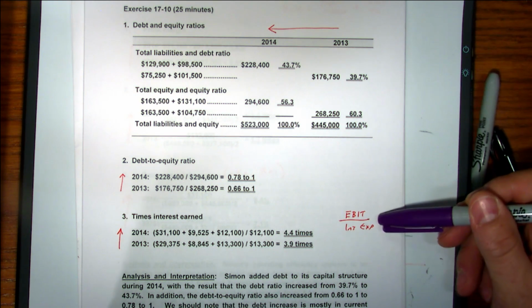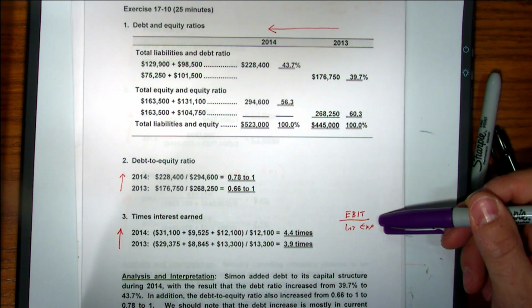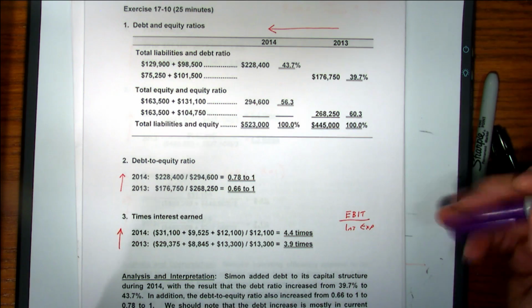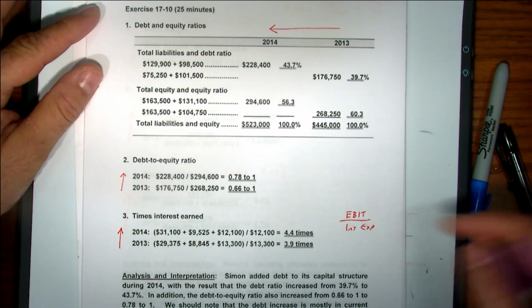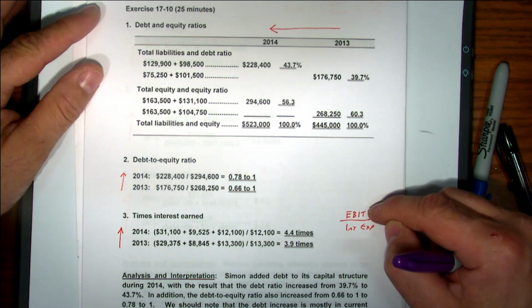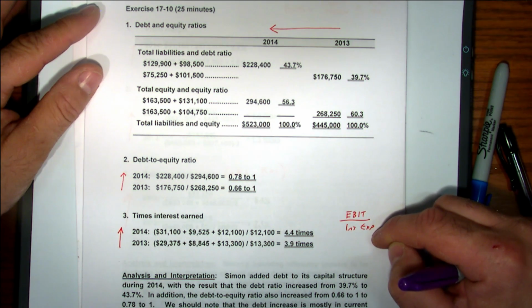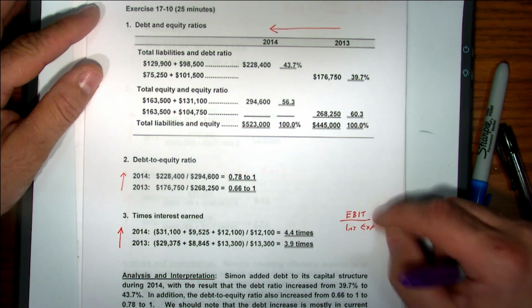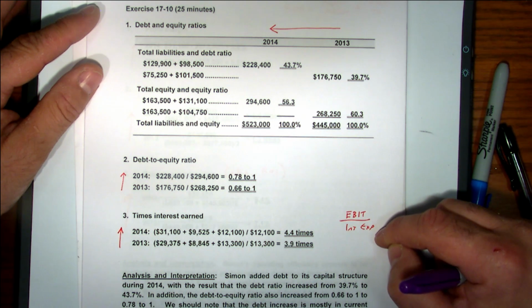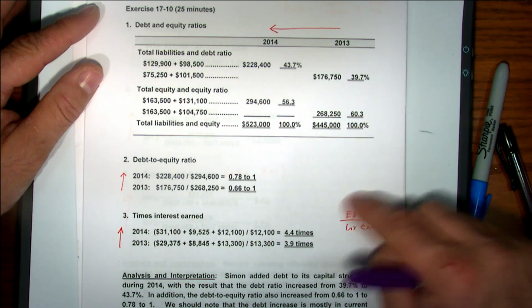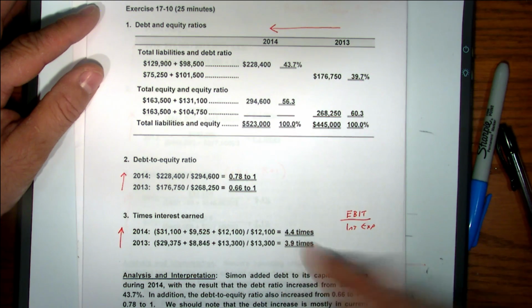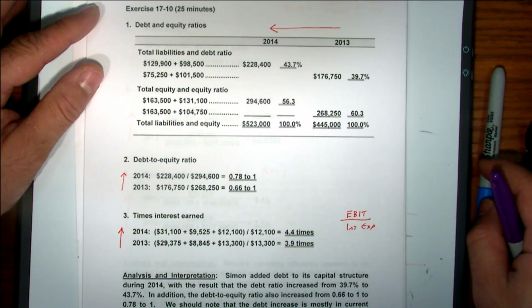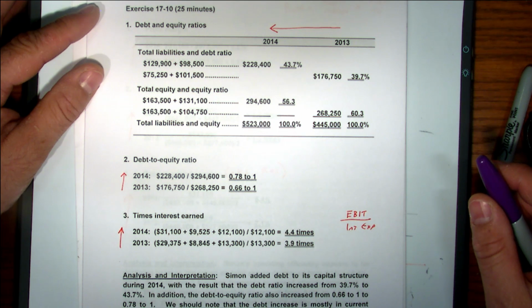Now, all things being equal, do you want this ratio to be high or low? High. I always ask myself, what would give me a high TIE ratio? A high numerator. Wouldn't you rather your earnings be really high and your interest expense low? You certainly don't want low earnings and high interest expense, which would give you a low TIE ratio, right? So all things being equal, you want this to be high, and it is actually growing a little bit. It did improve, okay?